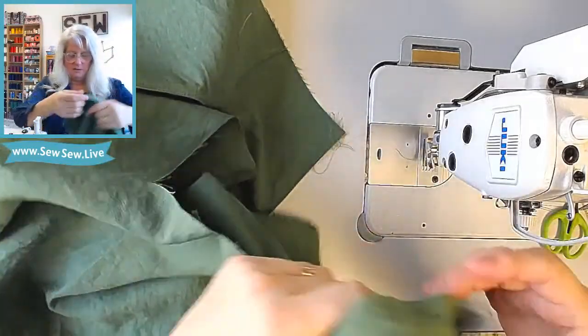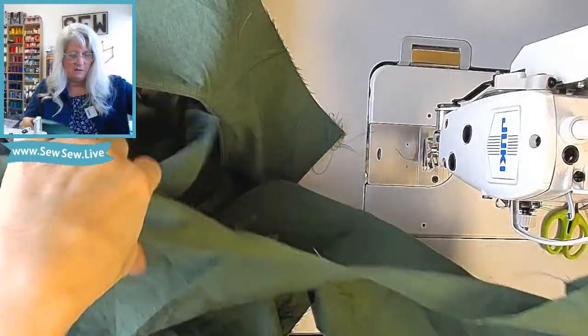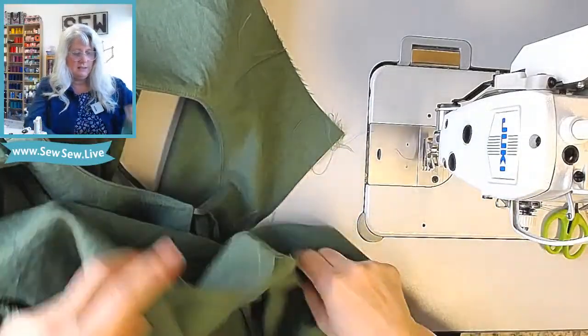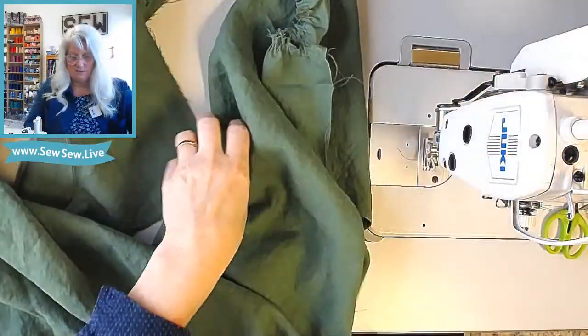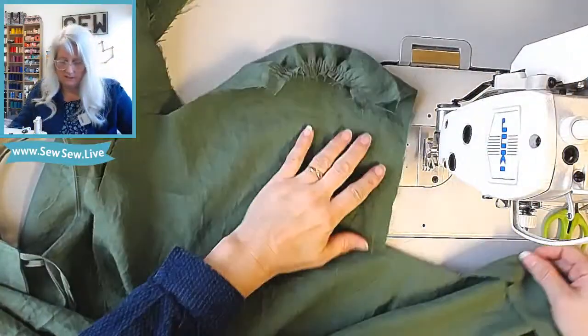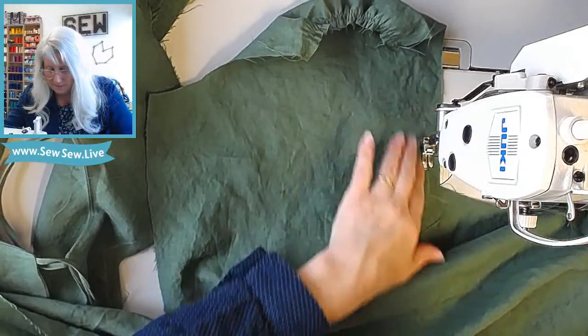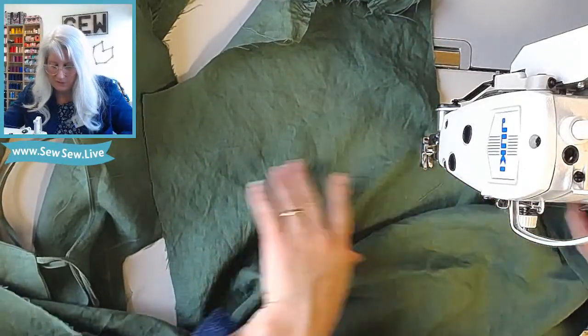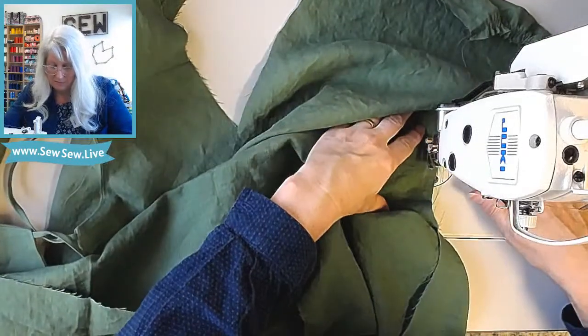The thing I'm going to do right now is I'm going to mark the center. Oh, actually, let's sew the corners of this here, the interior corners of the, I'm on the dress, the bottom of the yoke.